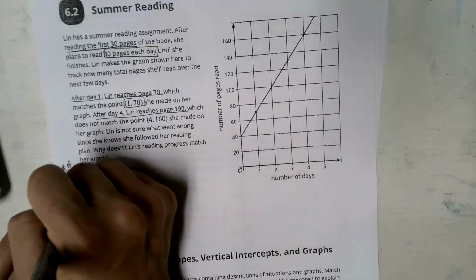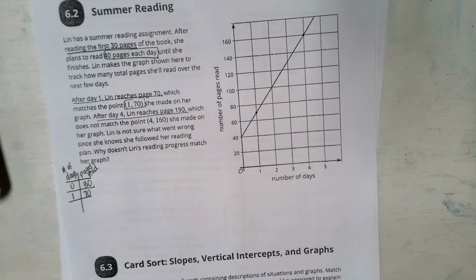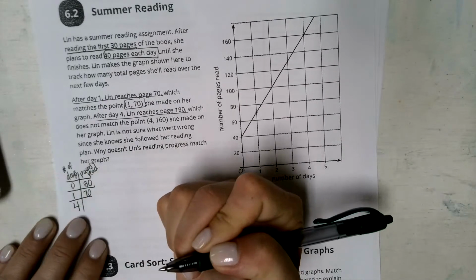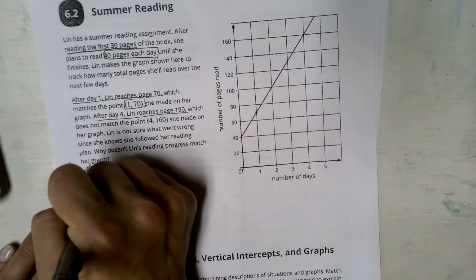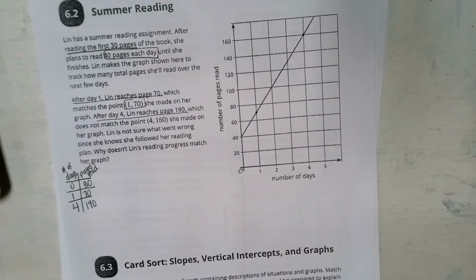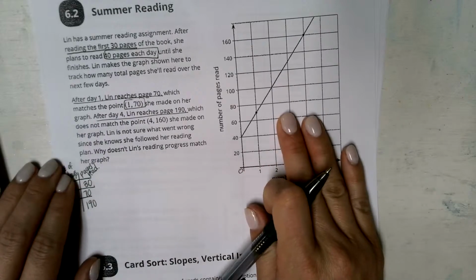Then she says after day 1, she is on page 70. After starting the reading program, she's now on page 70. Day 4 of the reading program, she is on page 190. That's all the information we were able to take from this situation. So now what we can do is we can take this information and compare it to our graph.